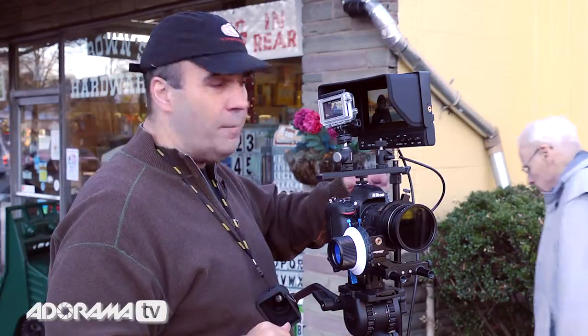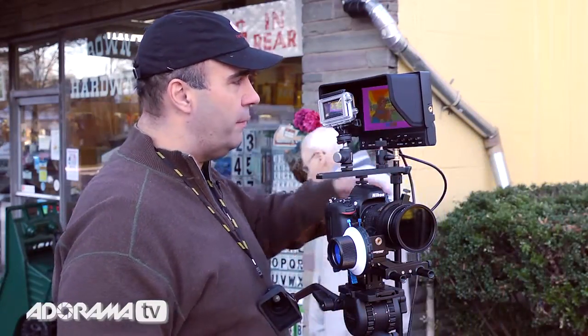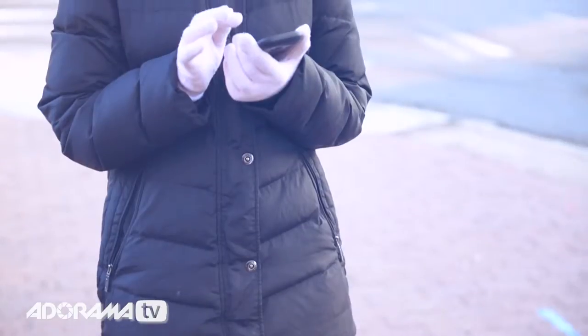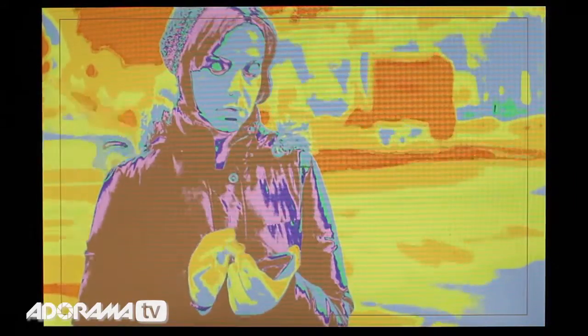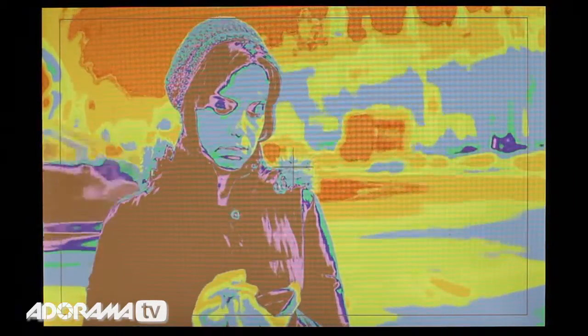Additionally, if the histogram's not enough, I could switch over to false color. And each color is indicating a region. Here I've opened up for her jacket, and as I pan up and the shot gets brighter, I need to stop down just a little bit.